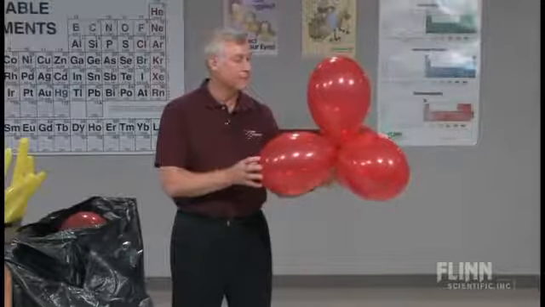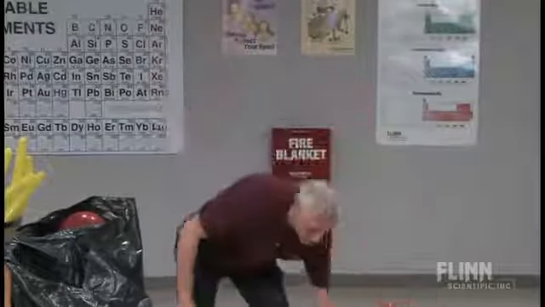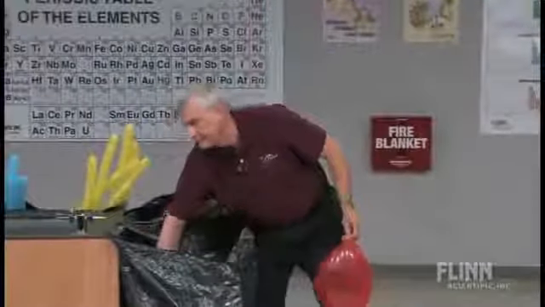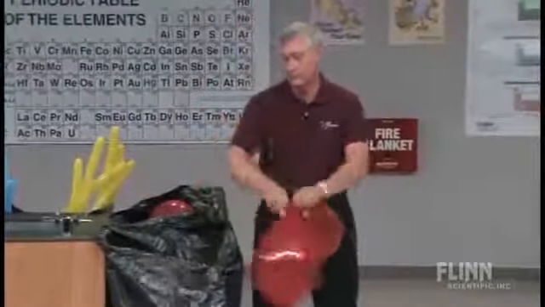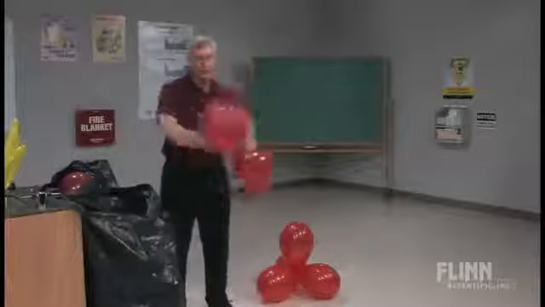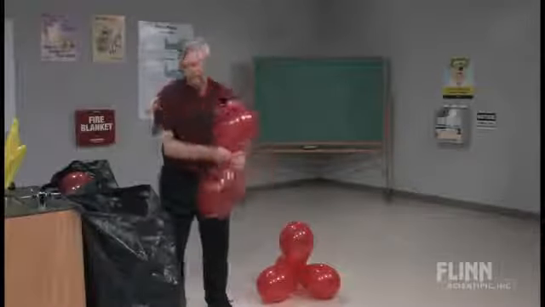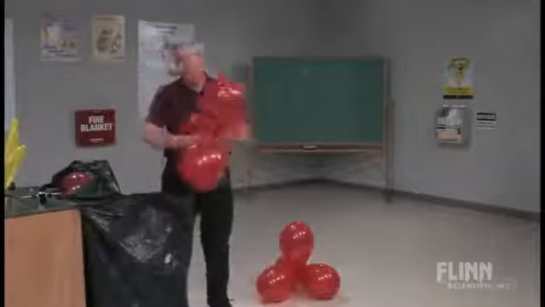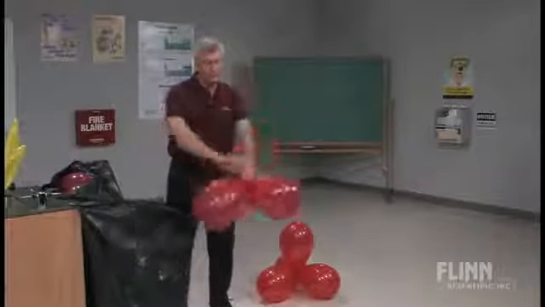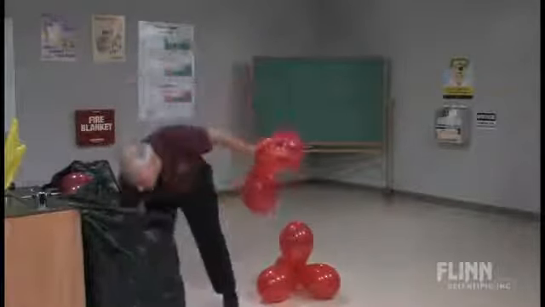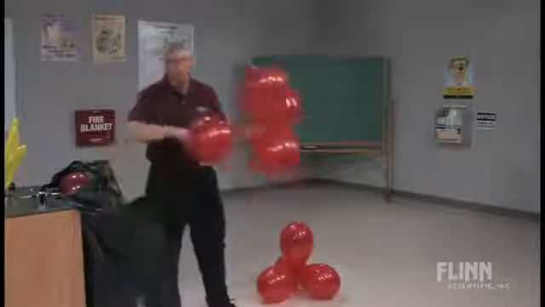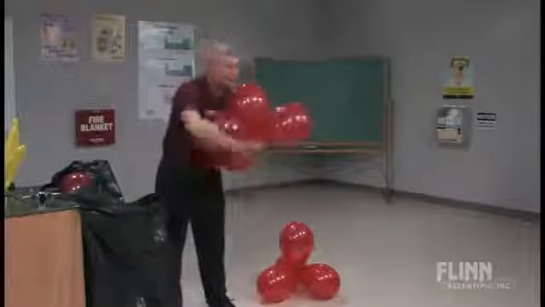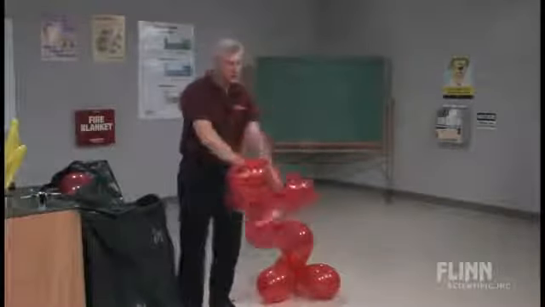Now, if I could have just a moment to make another set of those. We twist the necks of the balloons together. And we add a third. And we add a fourth. If I could have 2 volunteers, please, to help me with this for just a moment.